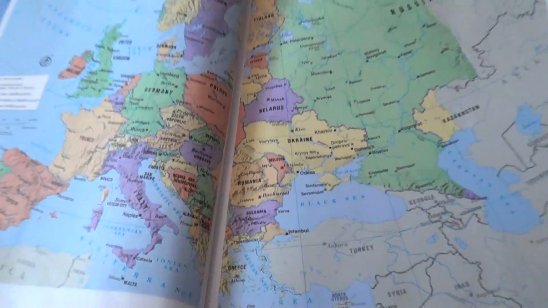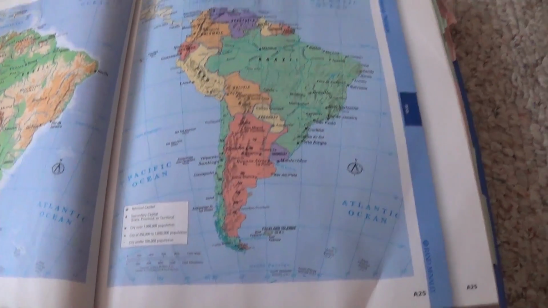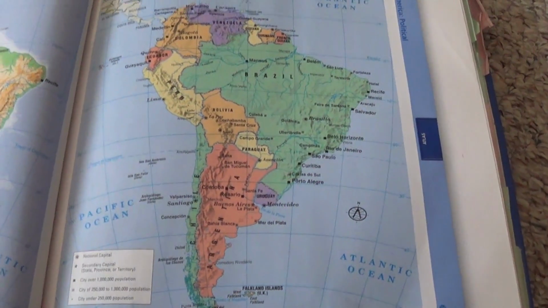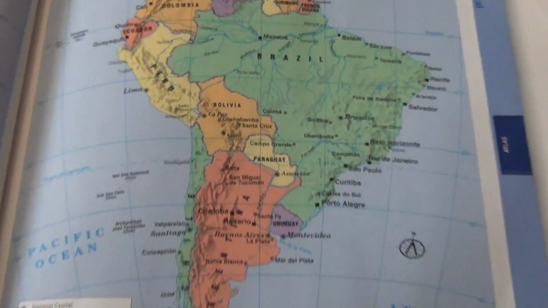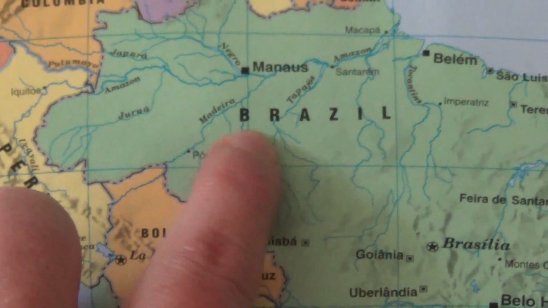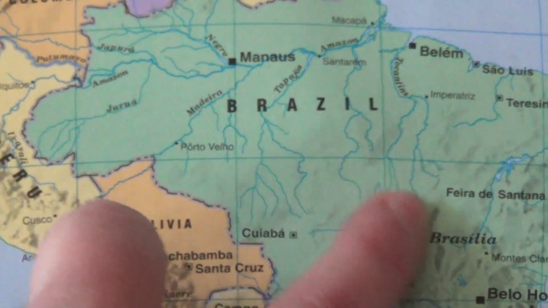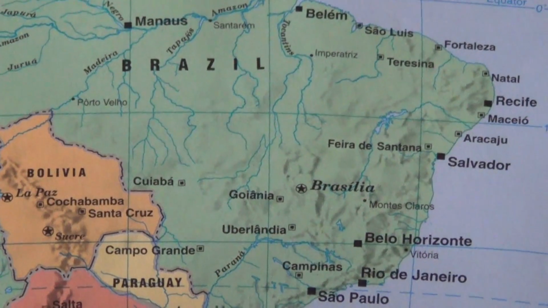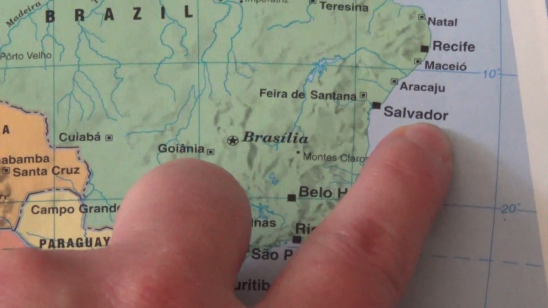So if I flip to a different map, like if I flip over here to, say, South America, which is on page A25, I can see that I have all my countries showing up really easily here because it's a political map. And I have Brazil, which is a country, written in all caps. It's dark bold, so it pops out. This is this green country here. That is Brazil. And then it's got your cities listed with capital letters, followed by smaller letters.